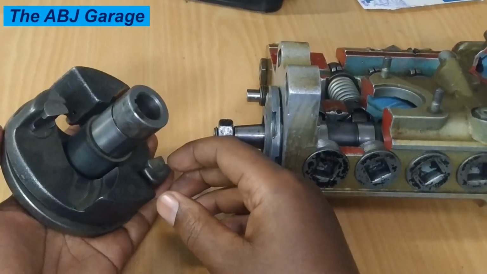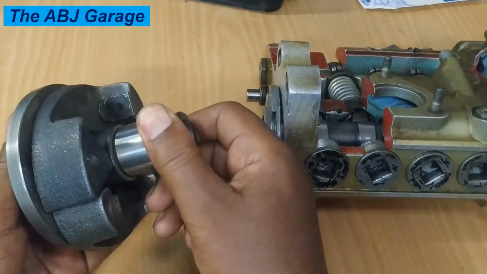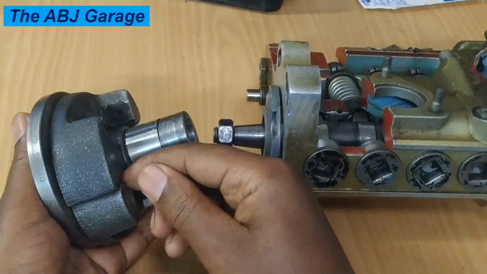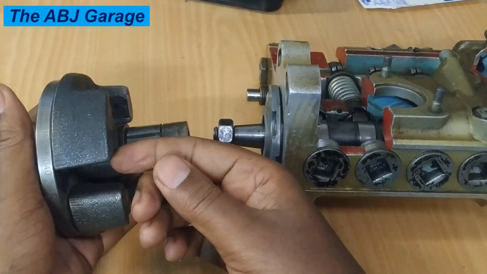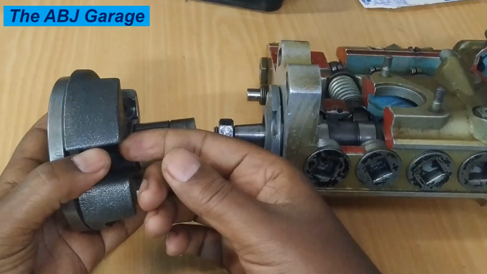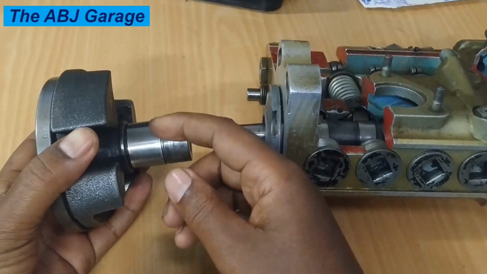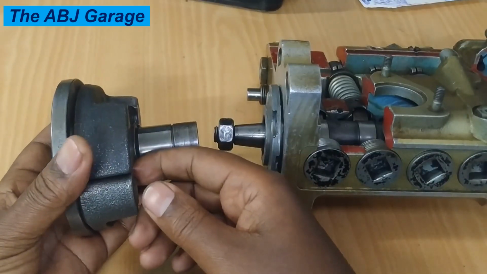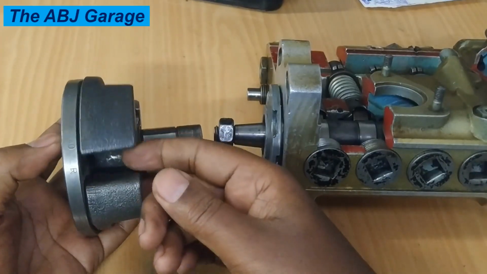Now the idea is, when engine speed increases, when this is spinning at high speed, the counterweights tend to be thrown out, and the amount of the counterweight pressure exerted on this part is dependent on the engine RPM. When engine RPM increases further, the centrifugal weight will be thrown further.